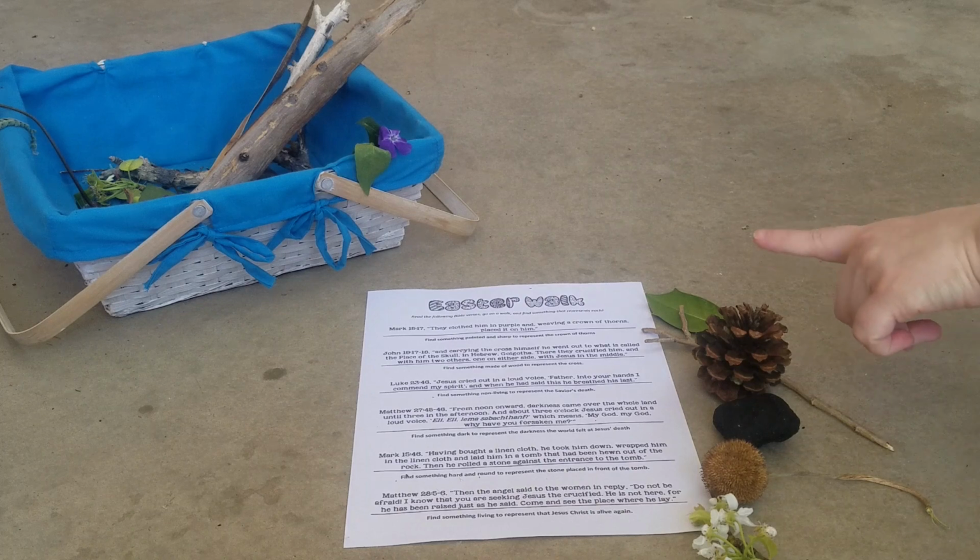So these are the objects we found on our nature Easter walk, and now it's your turn to find your own.